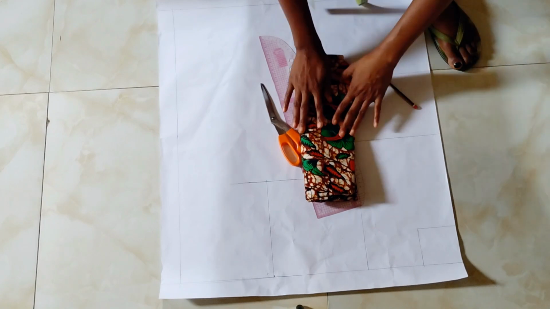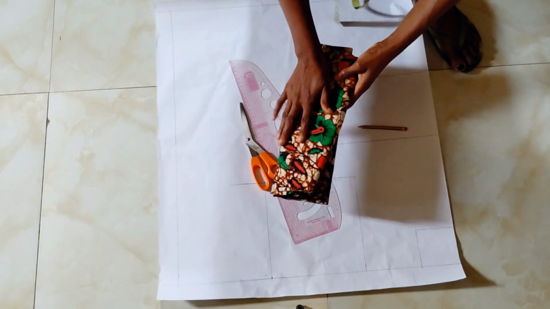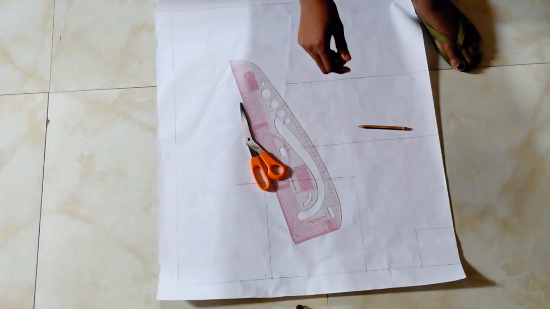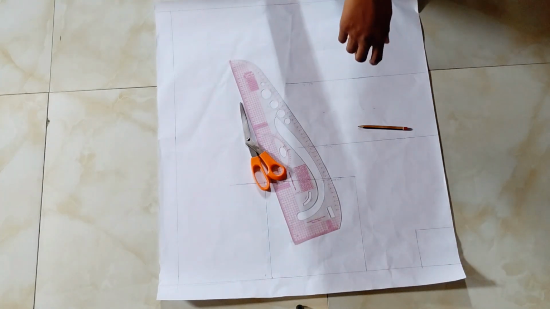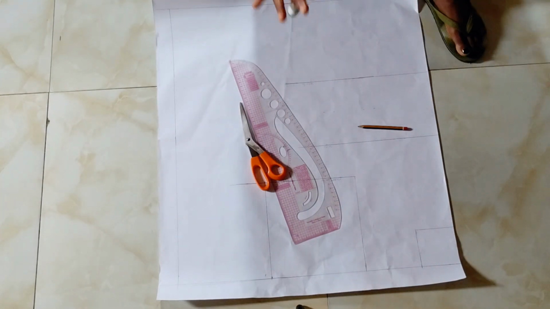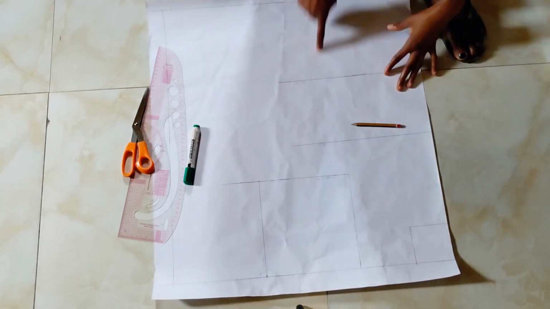So these are the materials that I need. I used about two yards of fabric, 1.5, roughly 2 yards, of Ankara fabric. So I'm going to set my fabric aside and let's get right into it.